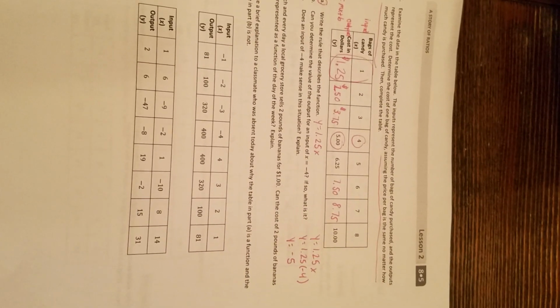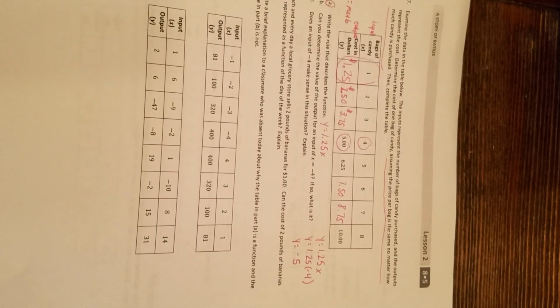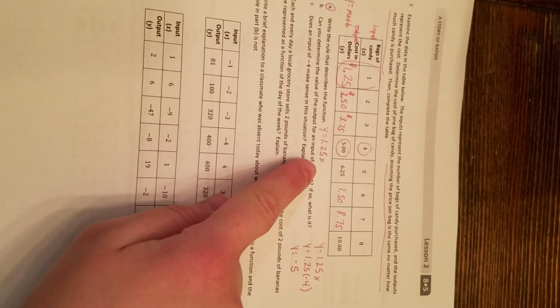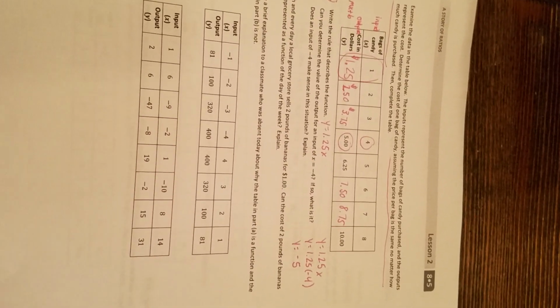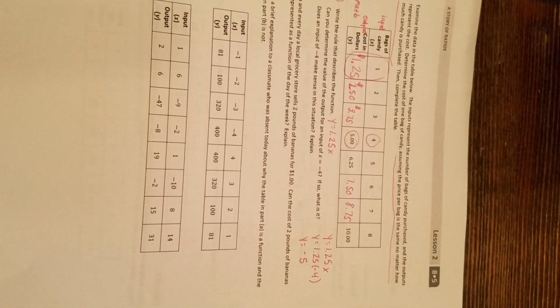We also know that all of our bags of candy, all of our inputs, our x values, have to be whole numbers because no store is going to let you come in and buy half a bag of Halloween candy. So not only do we have this nice rule here, we also have restrictions or things that can't happen. We can't buy negatives. We can't buy decimals or fractions.